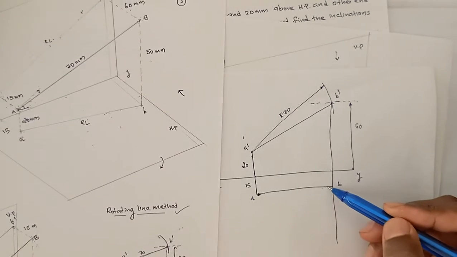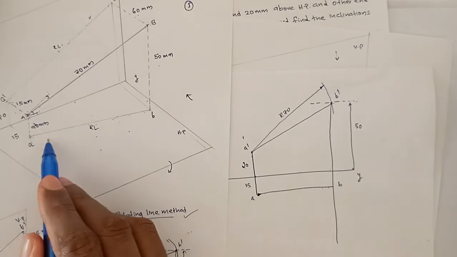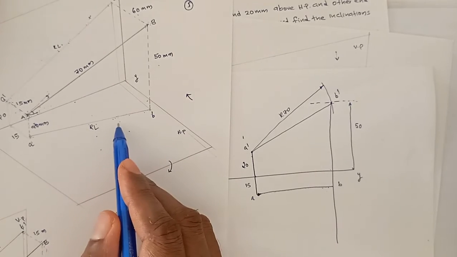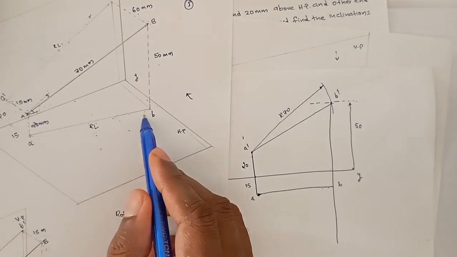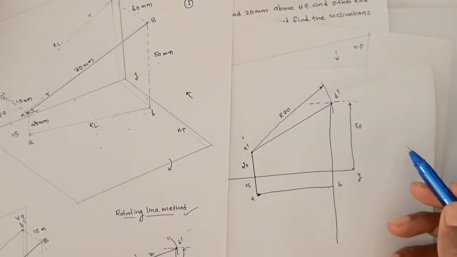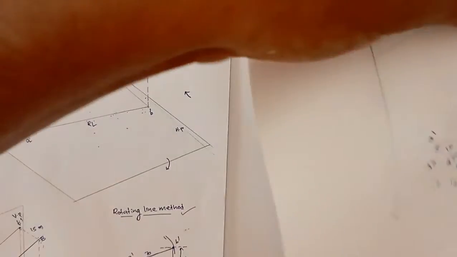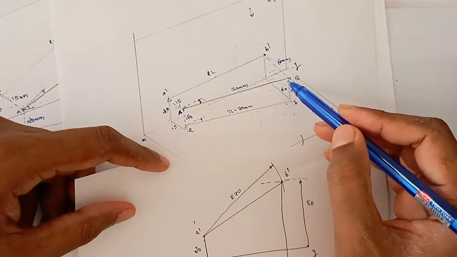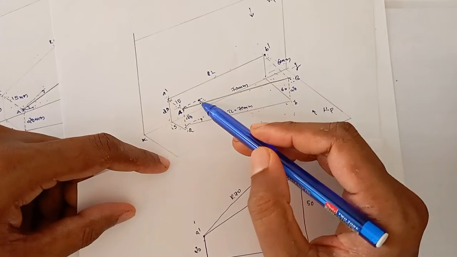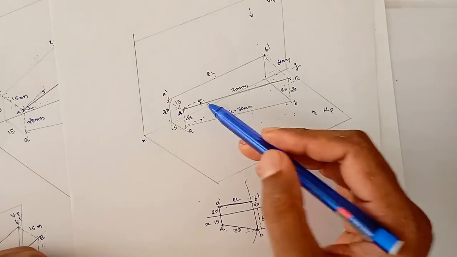This length AB will be equal to the original reduced length. But this is parallel here, while the reduced length is making an angle. Then the next step is rotate the line here, keeping the angle with VP constant.